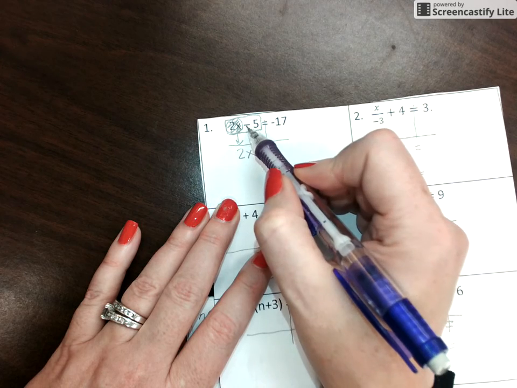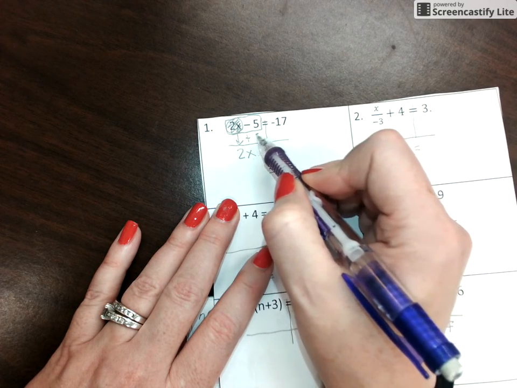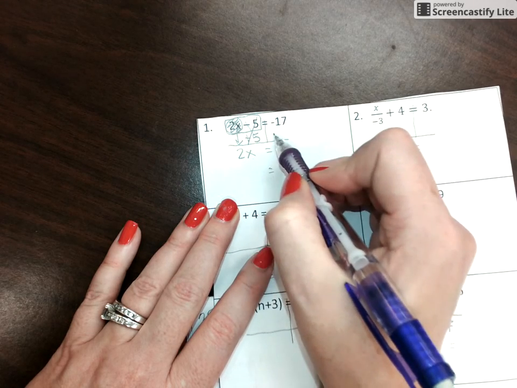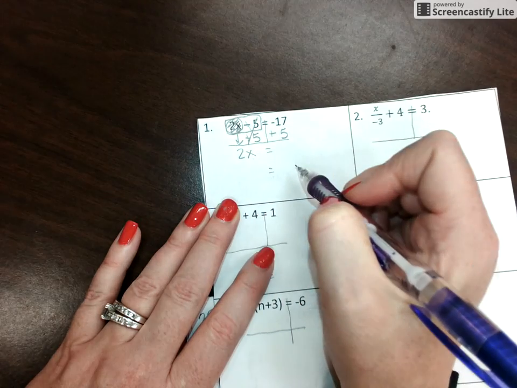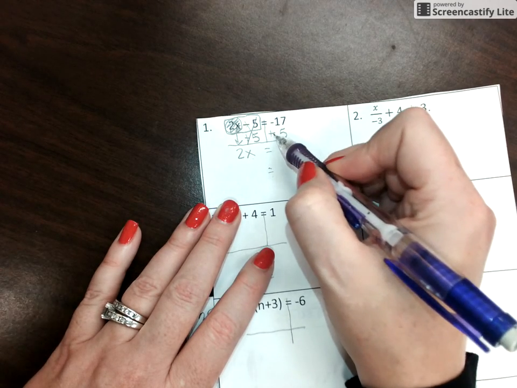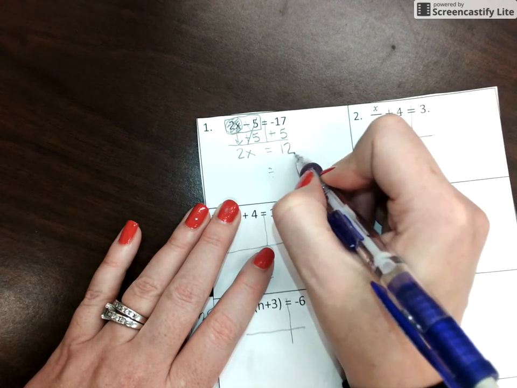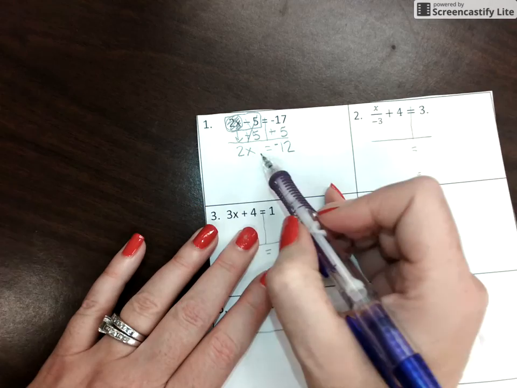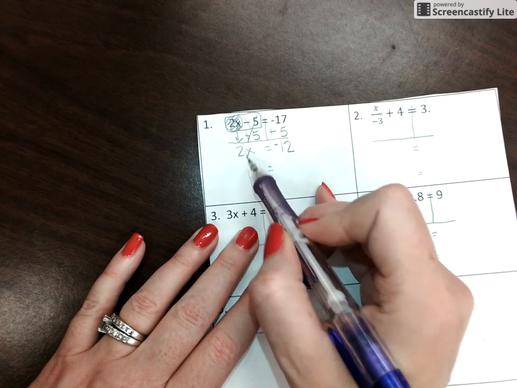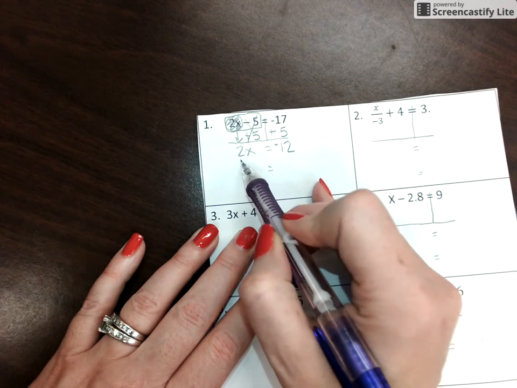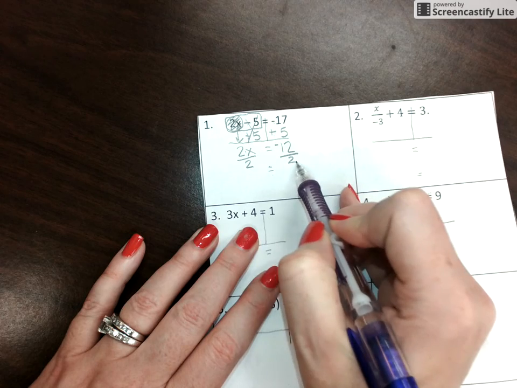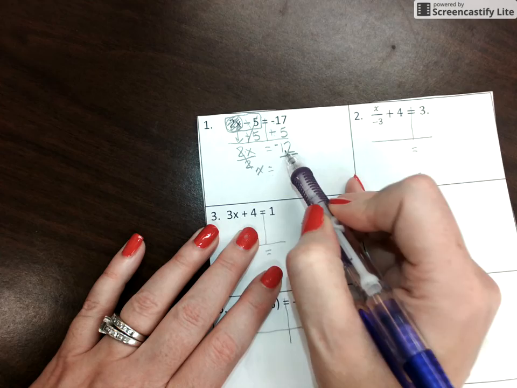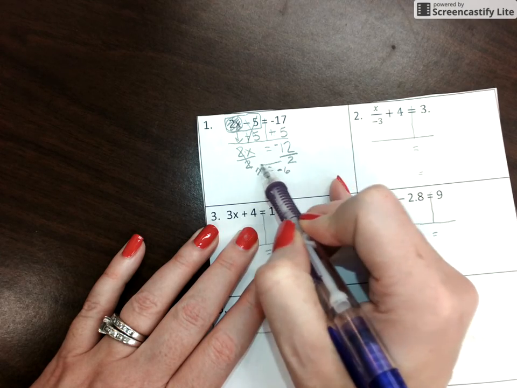The opposite of or inverse of minus is add. So minus 5 plus 5 cancel out. But if I add 5 to this side, I need to add 5 to that side. You know your integers, different signs mean I subtract, keep the sign of the bigger number. Now I have my multiplication step. What's the opposite of multiply? Divide. 2's cross out, leaving my x, and negative 12 divided by 2 is negative 6.